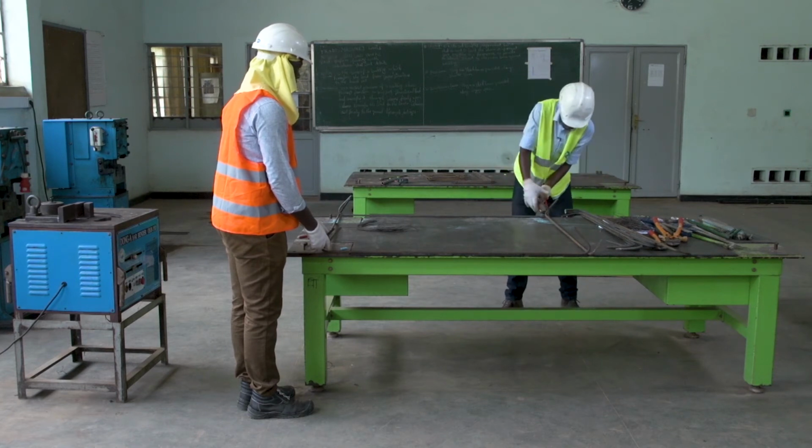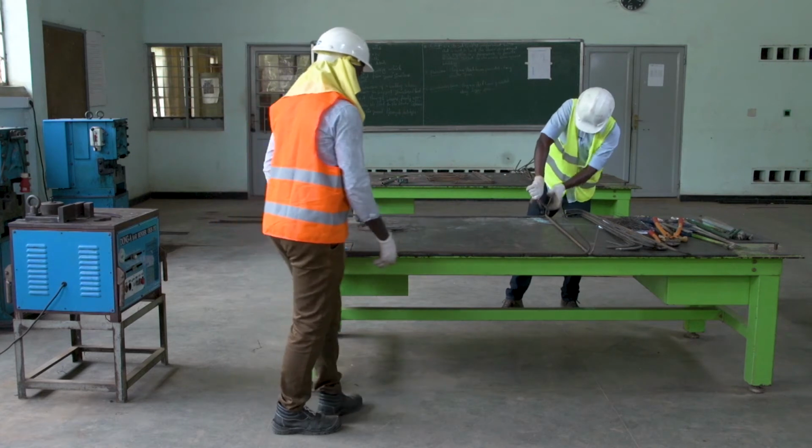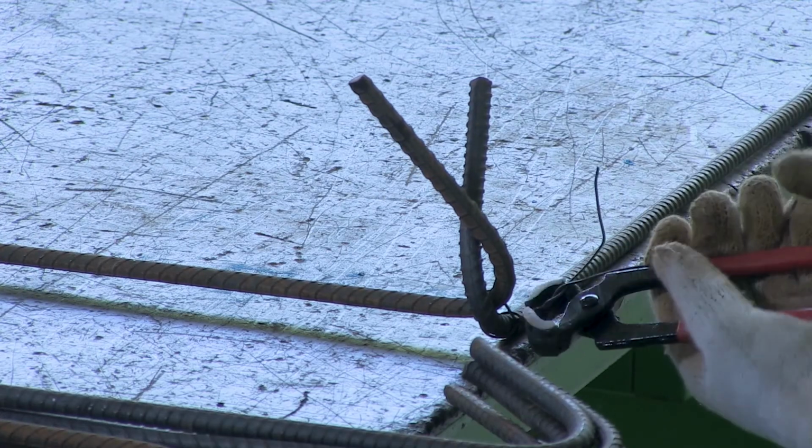So here we use this plier to tighten the wire, these steel bars, by using a binding wire.